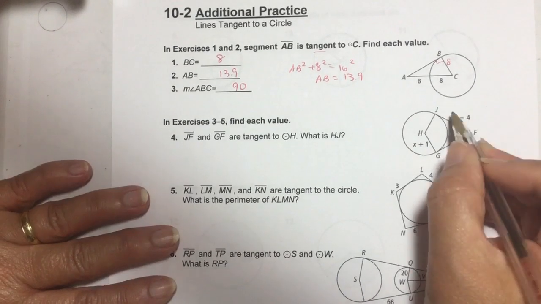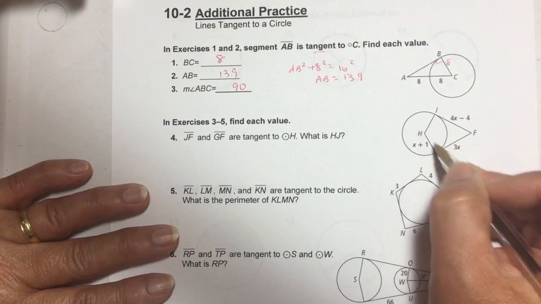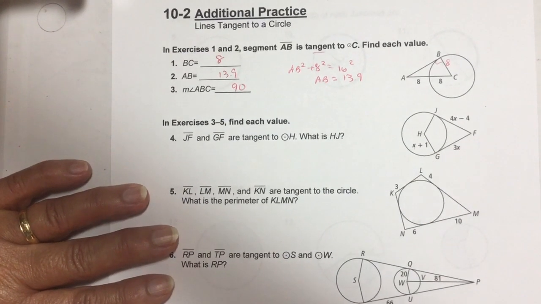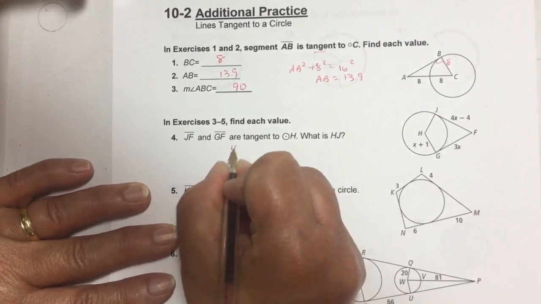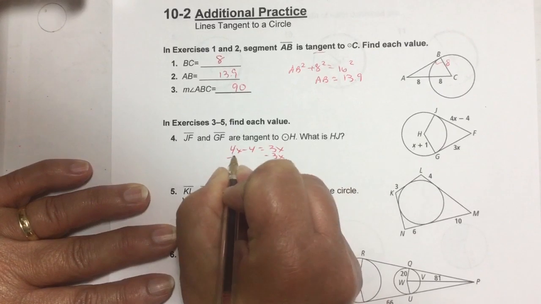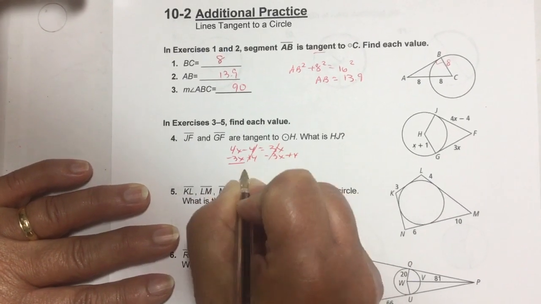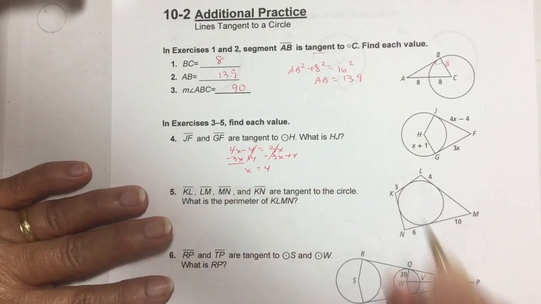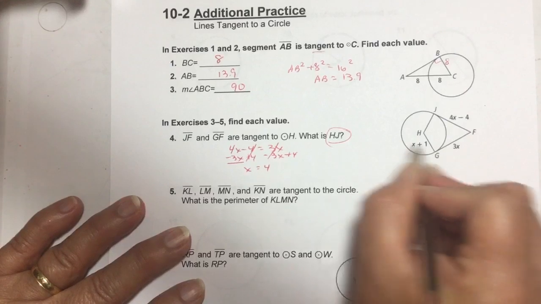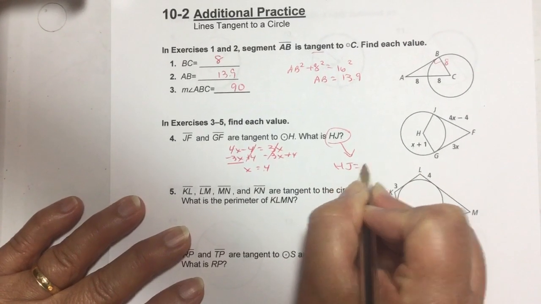Question 4, you've got two tangents, which are equal, and they're wanting HJ, which is a radius equal to this radius. So if you had the x, you would know the answer. Since all radii are equal, you can subtract, add the 4, and you have x equals 4. Be careful, that's not the answer. You're looking for HJ, which would be 4 plus 1, or 5.